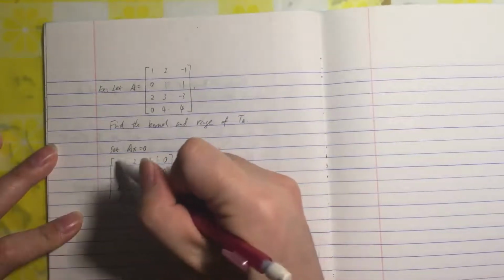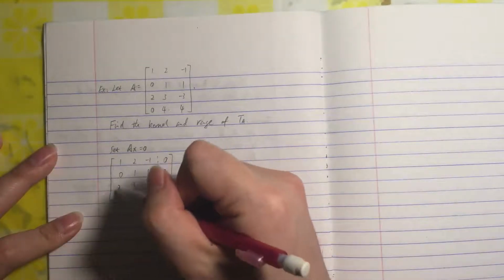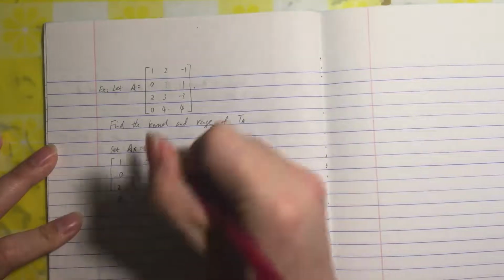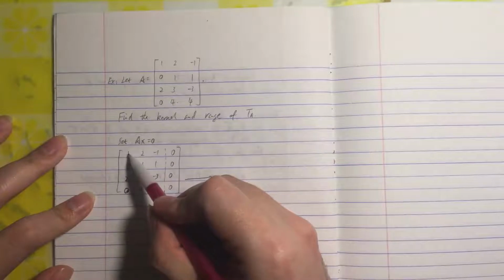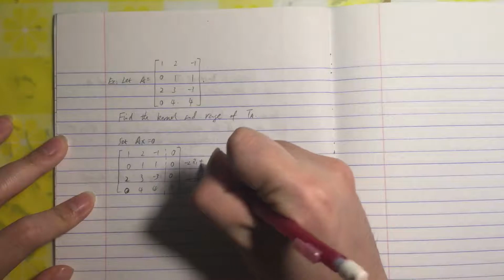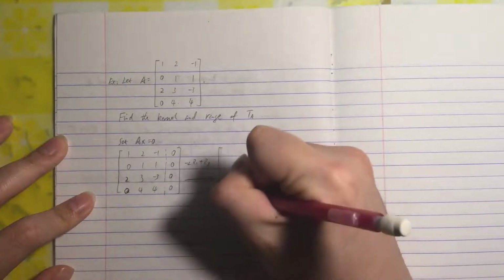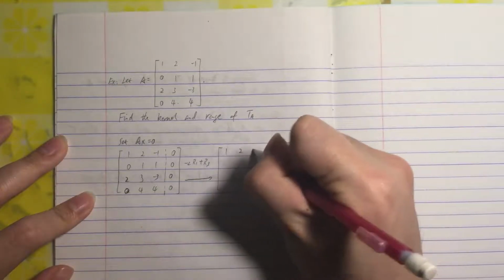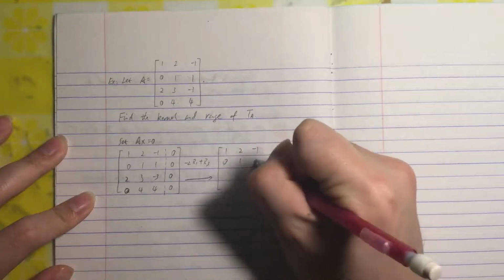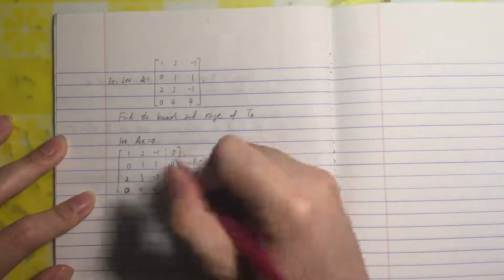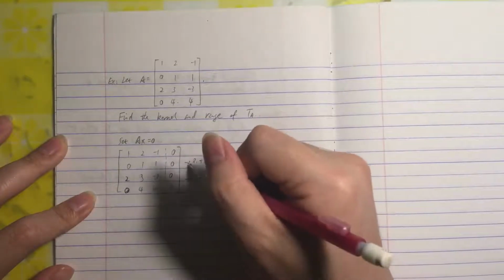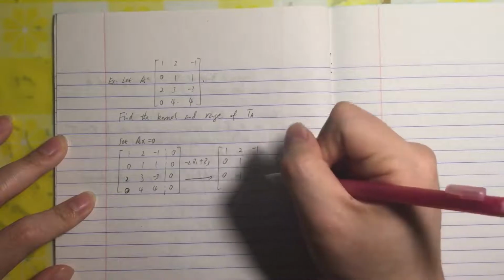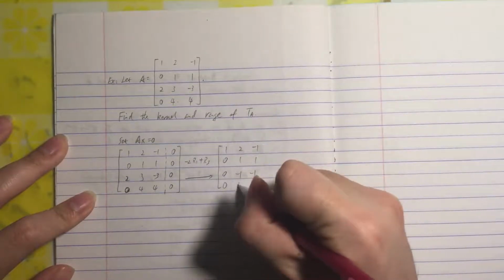First of all, in the first row, that's a leading one. I try to make all entries below the leading one to be 0. So I can first of all multiply the first row by -2 and add it to the third row. I get 1, 2, -1, 0; 1, 1, 0; 0, -1, -1. The last row stays the same. I get 2, 4, 4.